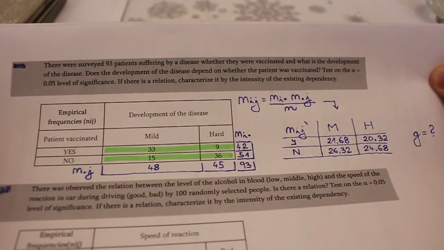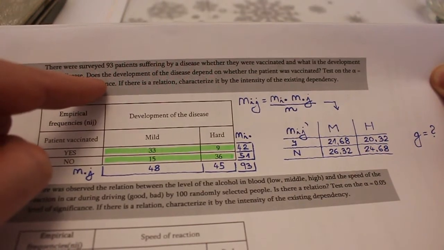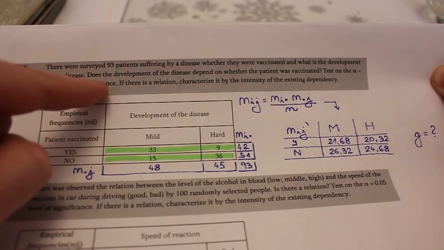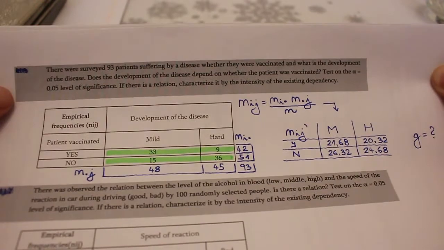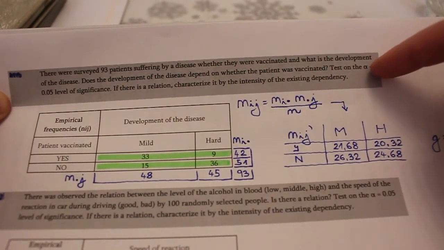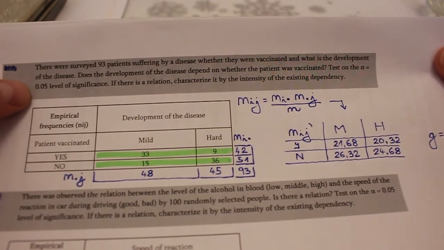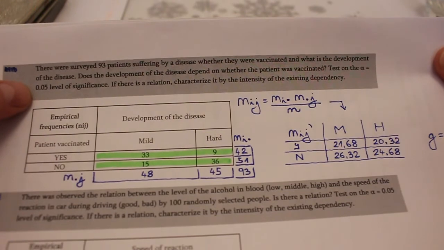The printed values. So that is the question. Does the development of the disease depend on whether the patient was vaccinated? Today we will test at alpha 5% level of significance, yes, if there is the relation.